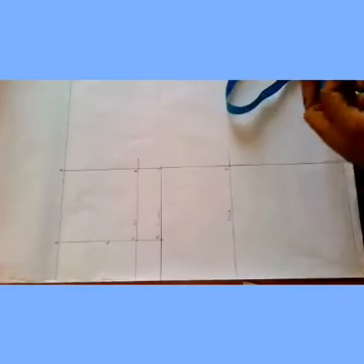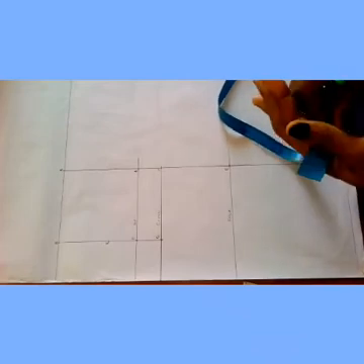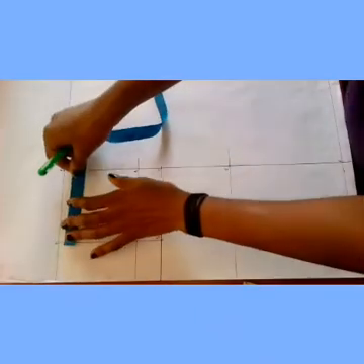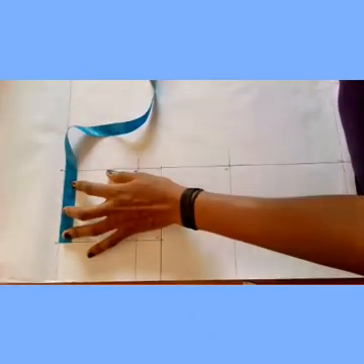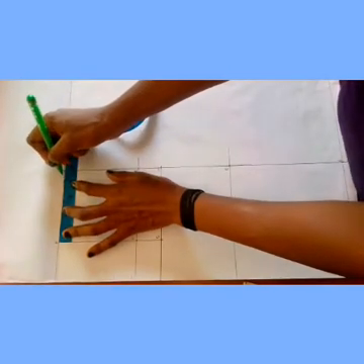The next thing is to locate our waist. How do we do that? You divide your waist into 4, plus 1 1/4. The 1 1/4 is for the dart and the other 1 1/4 is for ease allowance. So everything stops here.